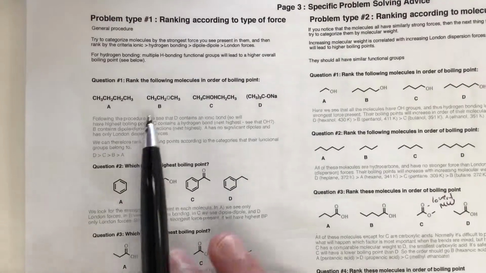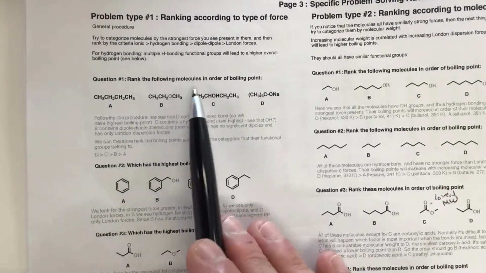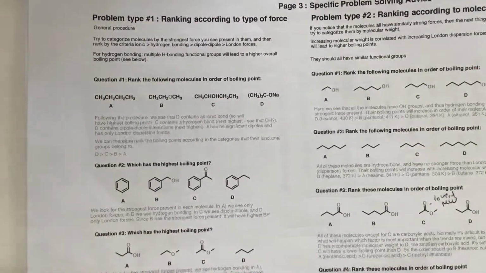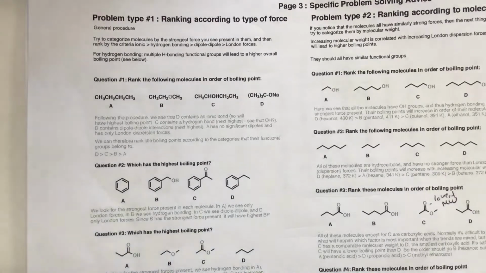So here we've got 4 molecules, and we need to rank order them in order of boiling point. So you need to know which one has the lowest boiling point to which one has the highest boiling point. One of the first things we can do is look to see if there are any intermolecular forces.